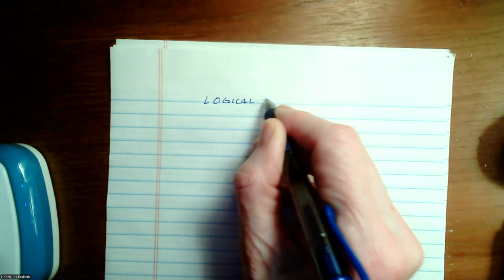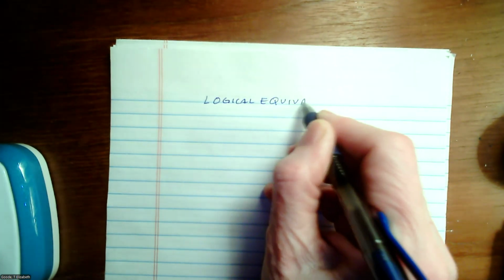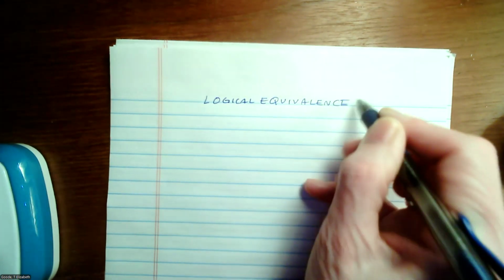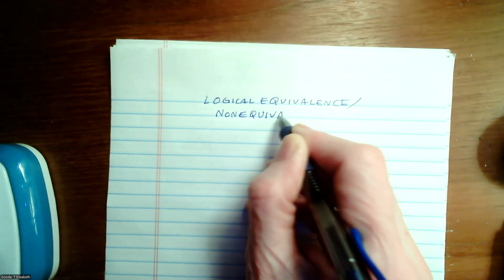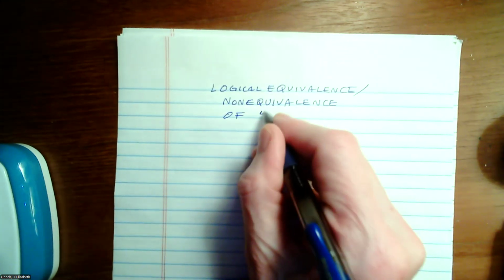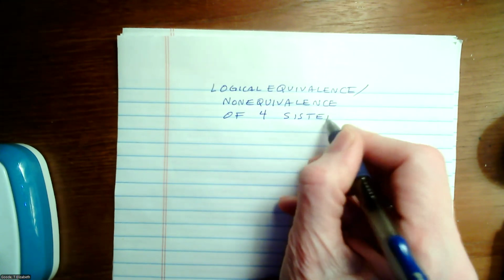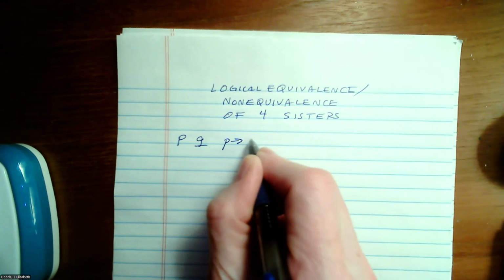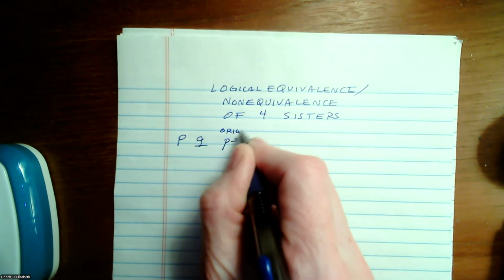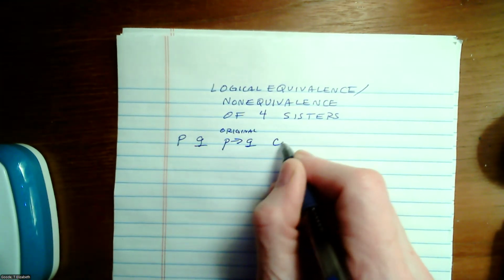Let's take a look at what's really going on when we're talking about logical equivalence of these sisters, and what's really going on underneath the surface. I'll call it the four sisters because we have P implies Q, the original, which is like the original sister, and then the converse.